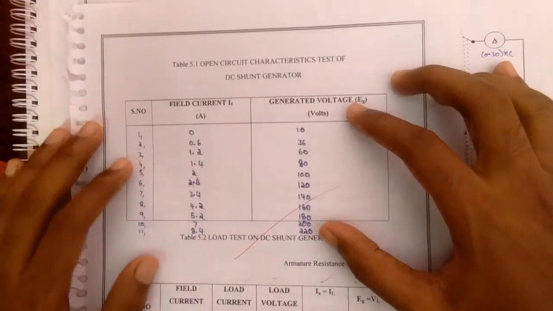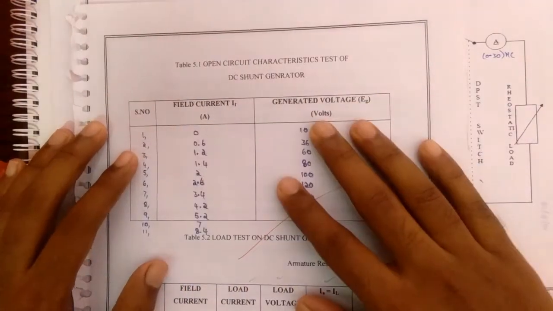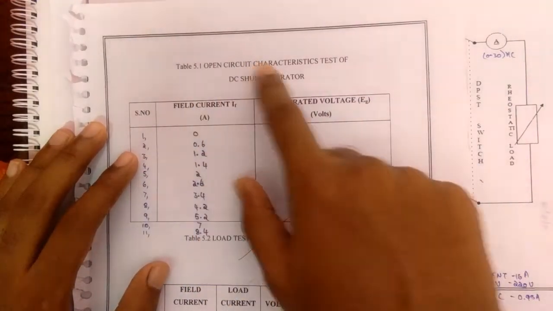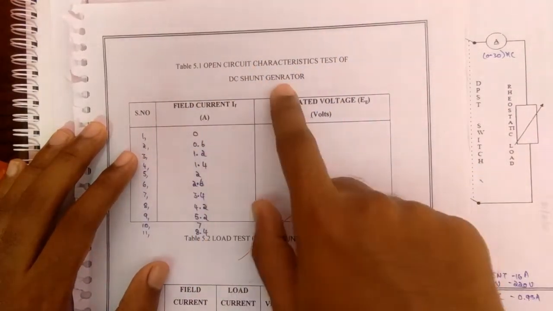After noting down all the values, this is the tabular column for the open circuit characteristics test of DC shunt generator.